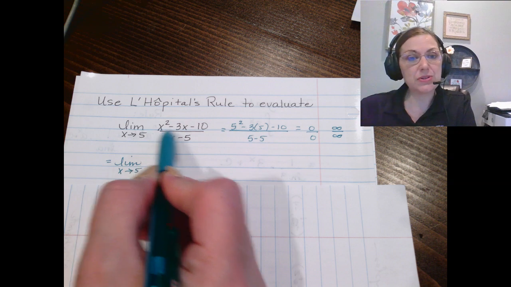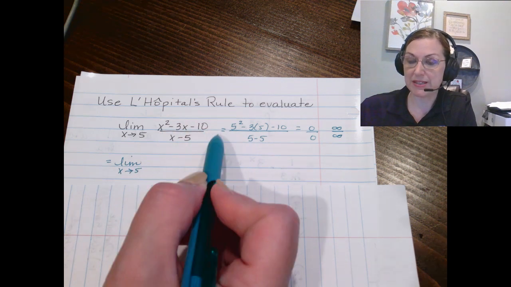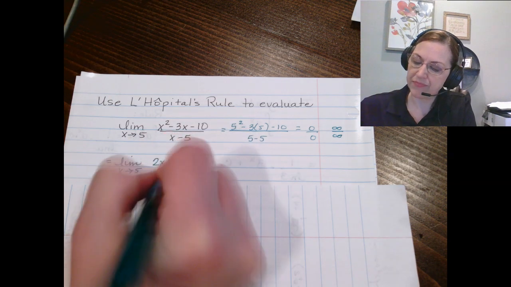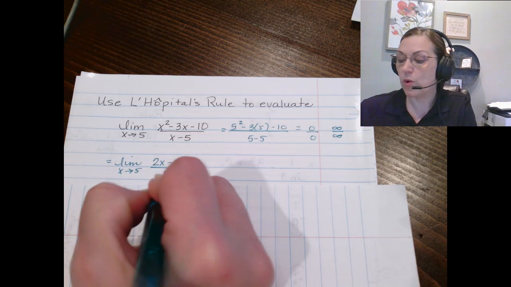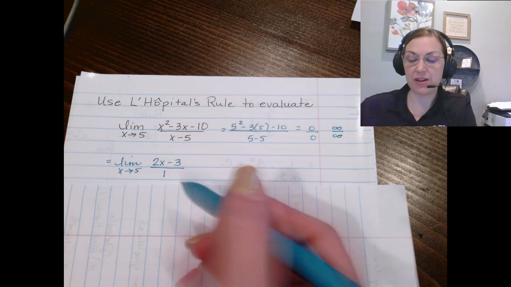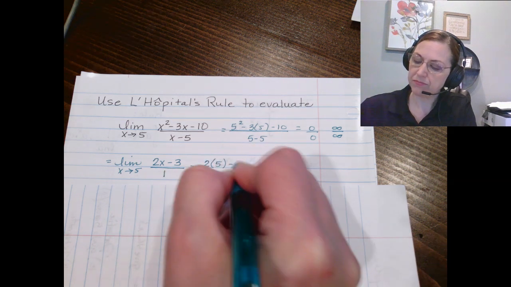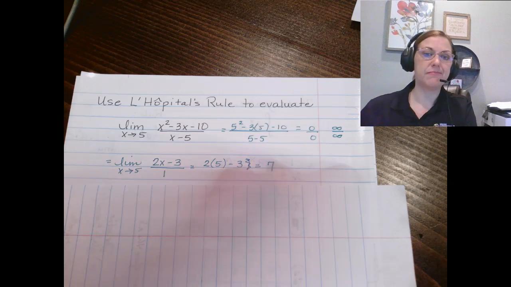So let's look exclusively at the numerator, x squared minus 3x minus 10. The derivative would be 2x minus 3. And then x minus 5, the derivative would be just 1. Now you can evaluate the limit by plugging in 5. And that gives you 7.